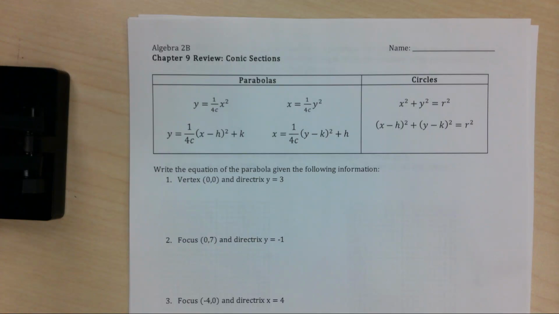All right, Algebra 2Bers, we are getting close to the end of this trimester. Here's your Unit 9 conic section test review.